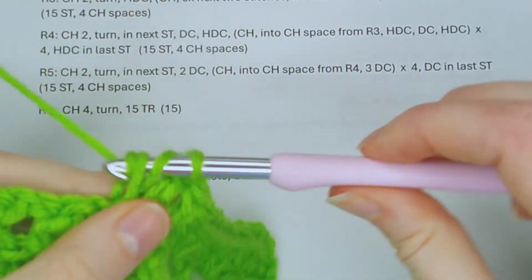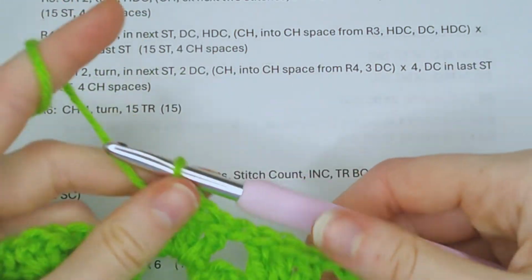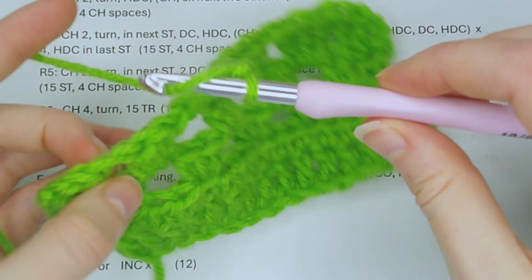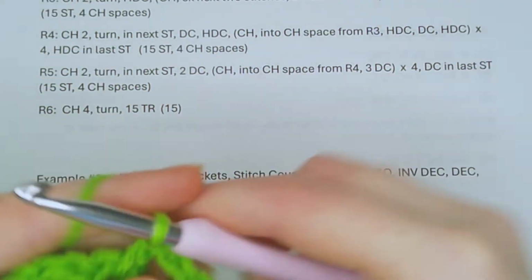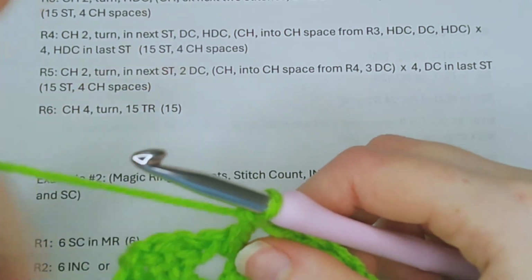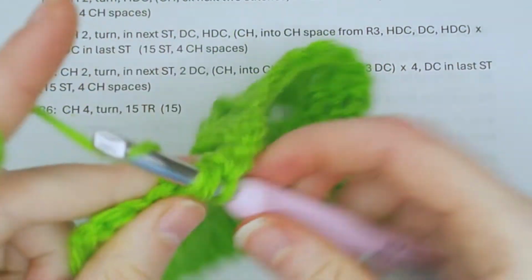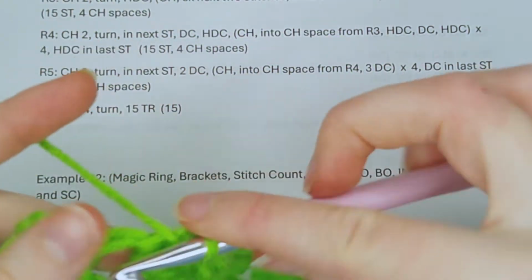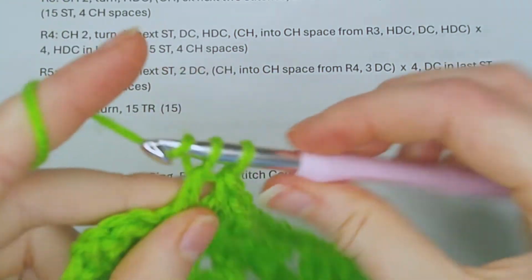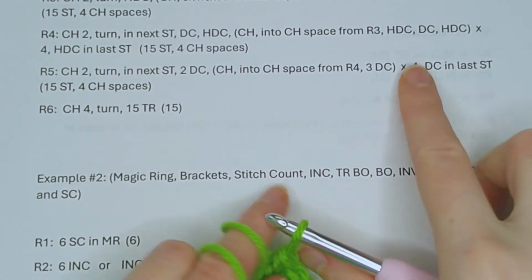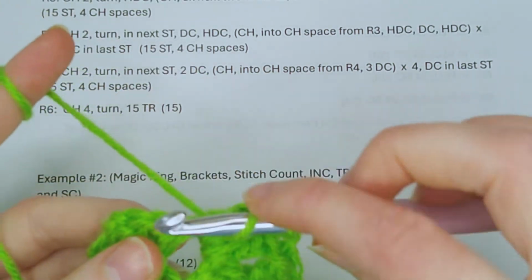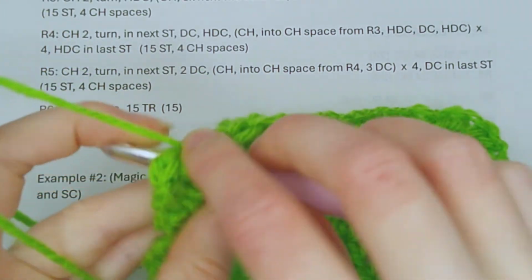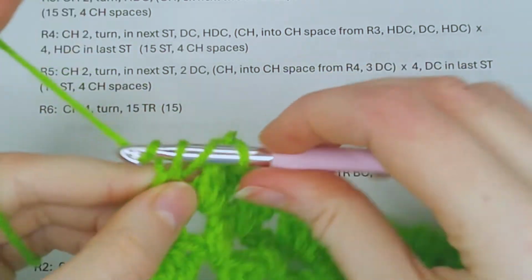Here we go. Alrighty, we did it 3 times now, and then we're going to do it for the last time in that last chain space. And then it simply just tells us after we finish this last cluster, it will say to DC in last stitch. So the DC in the last stitch just means to double crochet right in this stitch here. Right there's our last stitch.